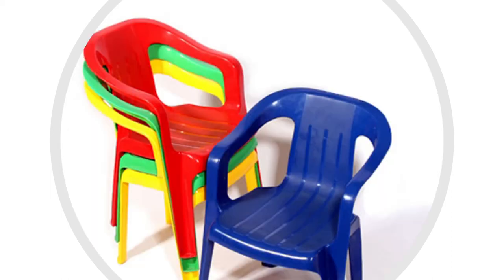So here is another chair, but this chair is made from a different material. What material is this chair made from? It's made from plastic. Great. So why did they choose to make plastic chairs? Why did they choose this material to make the chair? Different. Okay, there are different colors.